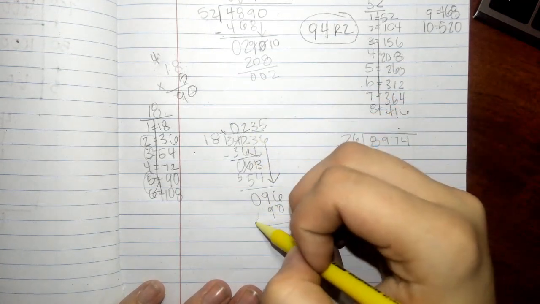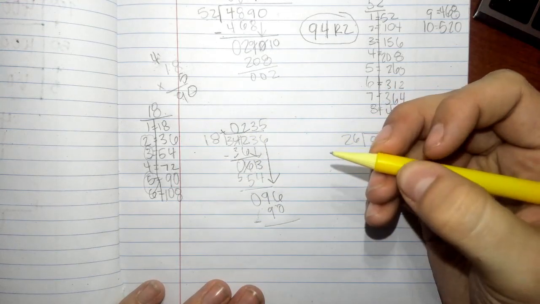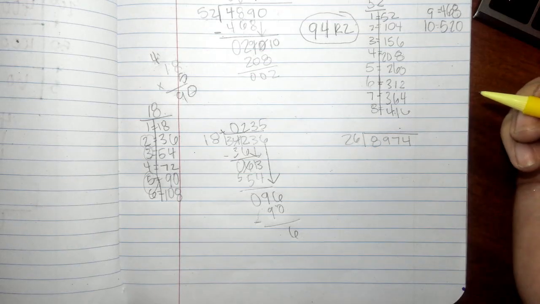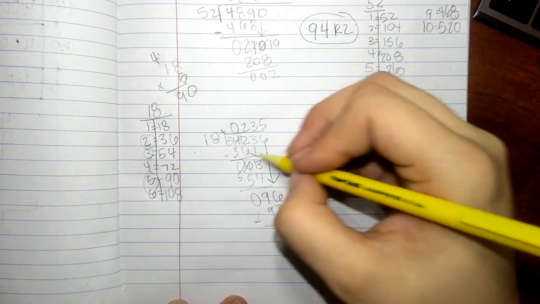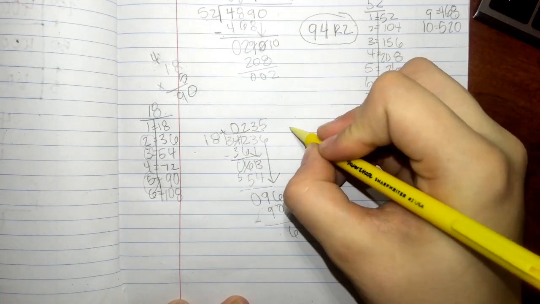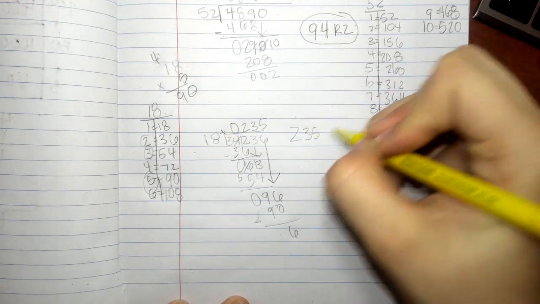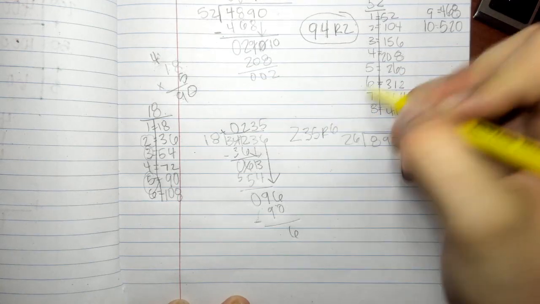Then I'm going to go ahead and subtract. And when I do the subtraction, I'm going to get a remainder of 6. So my final answer, or my quotient for this problem, is going to be 235 remainder 6.